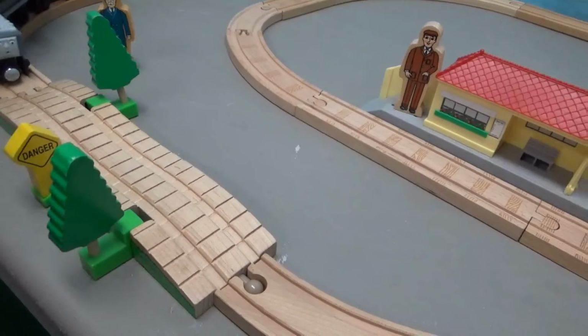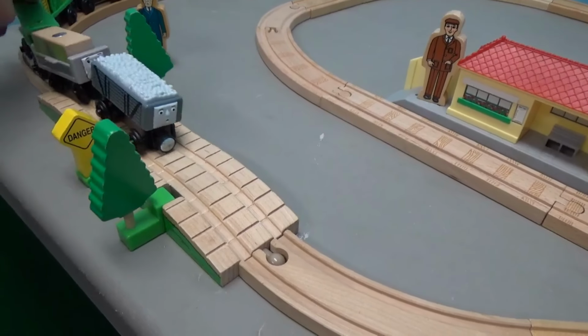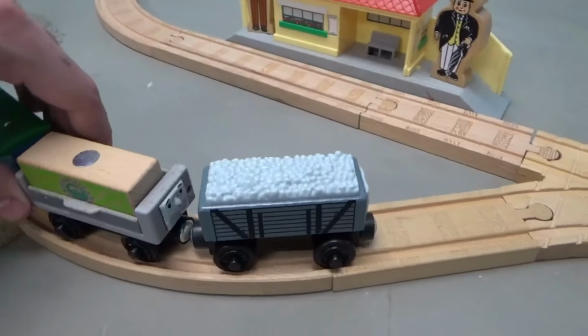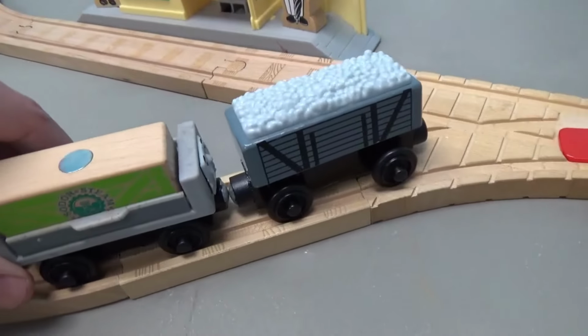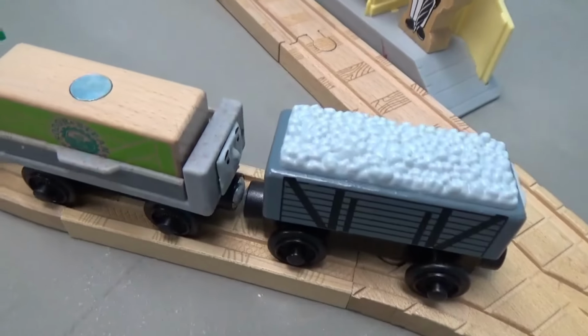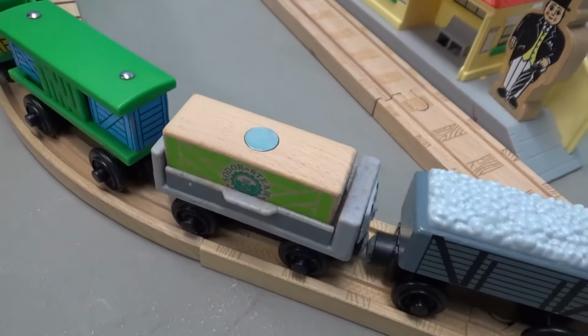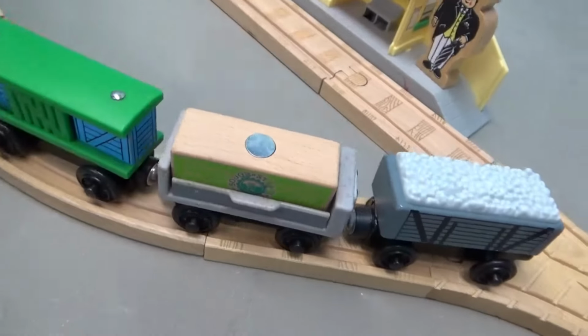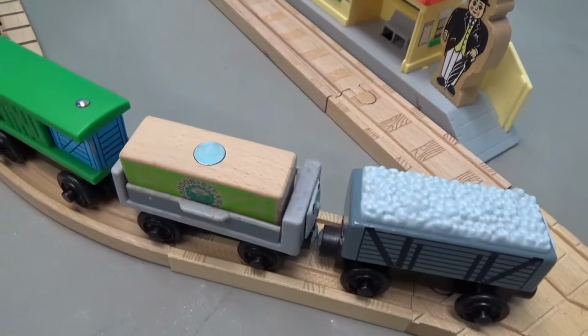Now Henry is slowly going to push his train forward, and I still have to show off the rest of the train. After this ballast truck or stone truck, whatever you prefer, there's a Thomas and Friends wood troublesome truck which is carrying a crate. This crate says Solar Steamworks, even though the Steamworks isn't around during that time.